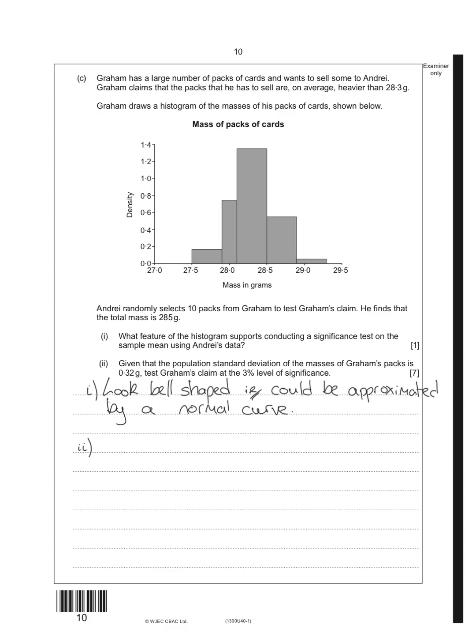So let x bar be equal to the mean of the sample, mean mass of packs.